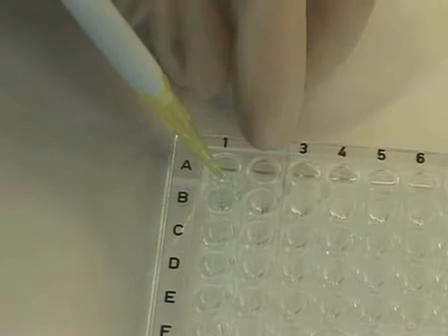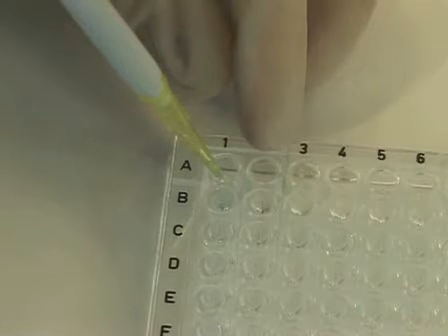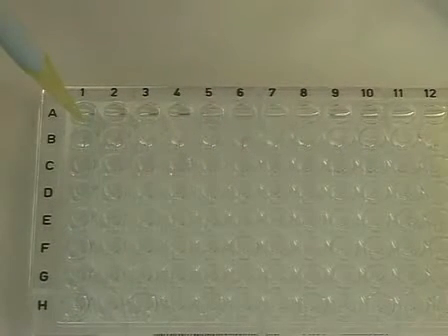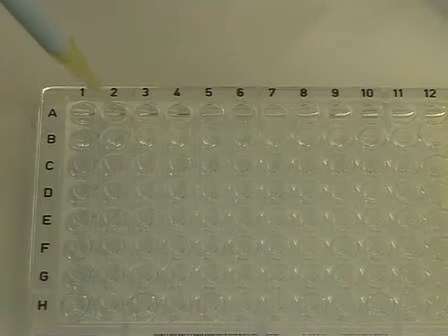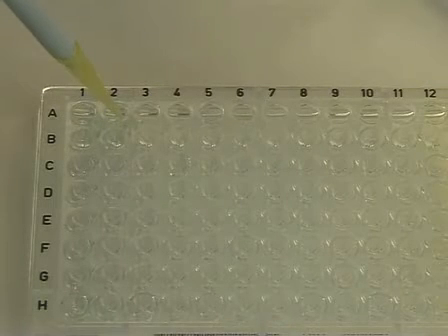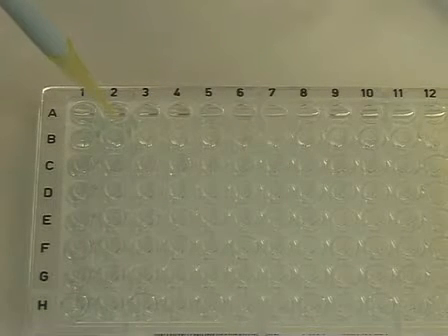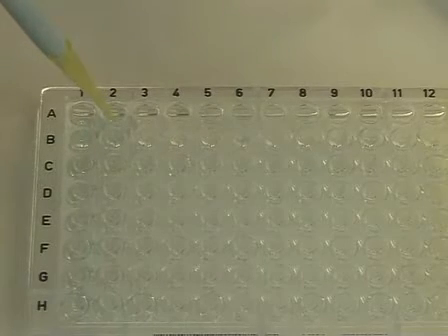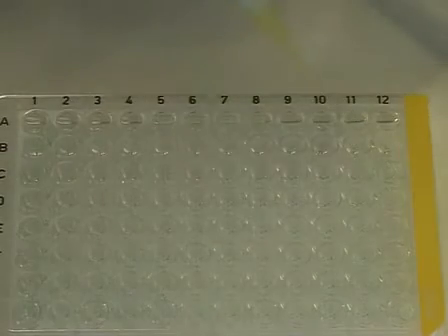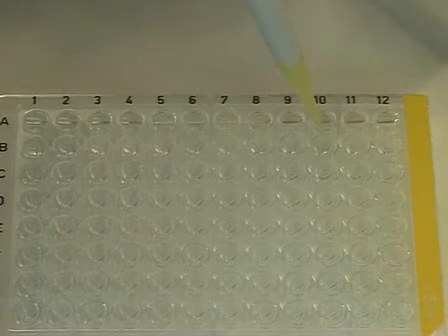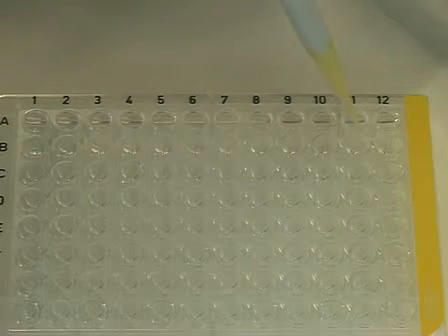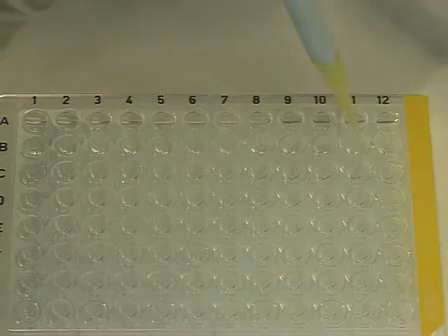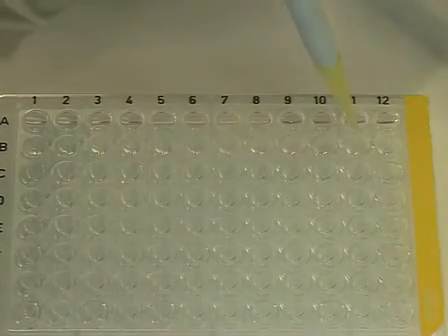Using the pipette, ensure the serum sample is thoroughly mixed. Once mixed, remove 50 microliters from well A1 and transfer to well A2. This is your second 1:2 dilution, giving you a dilution of 4-fold. Continue this dilution series using wells 3 through to 11. Do not place any serum into well 12 as this is your veronal buffered saline negative control.